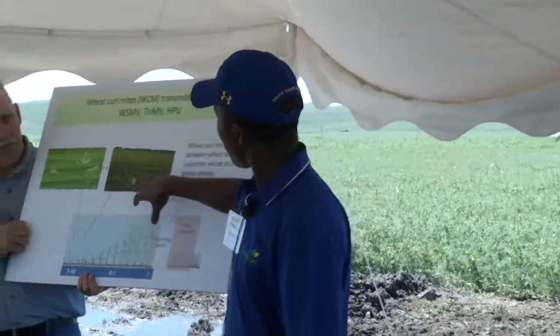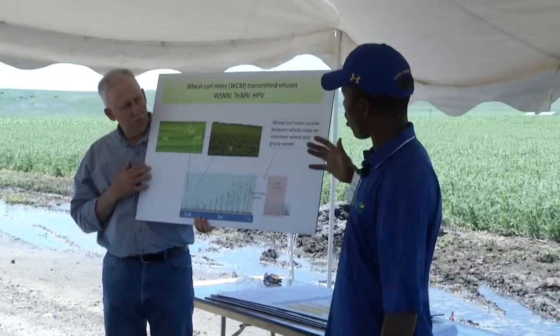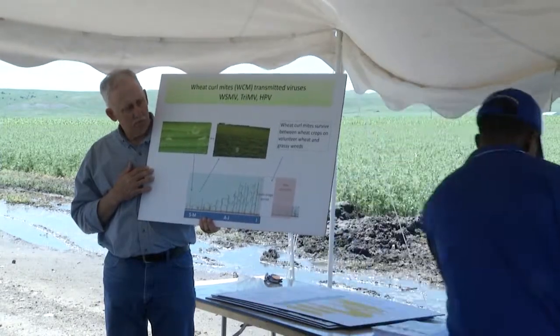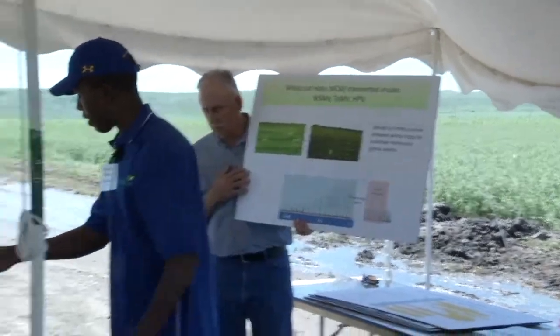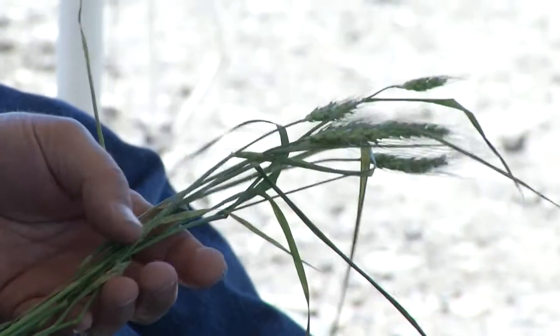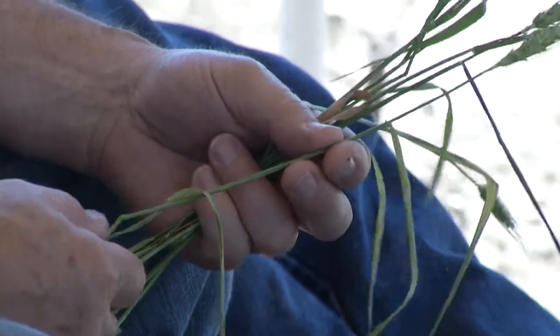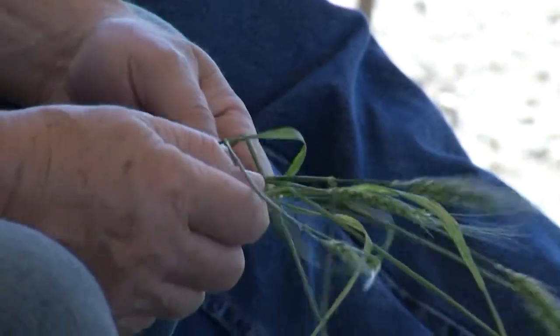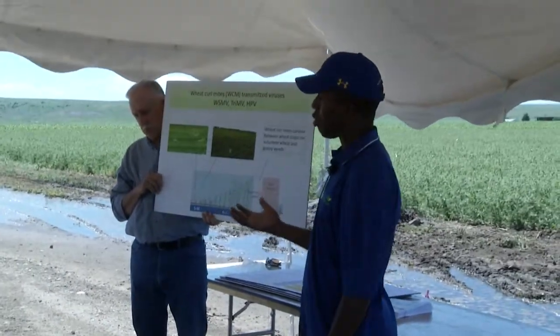So this problem is usually caused by 3 viruses. And I got some plants to show you. These are tillers that are infected by the virus. You can see how they look so stunted and weak, and all the leaves on the plants are going to have these symptoms, the mosaic and the streaking on the leaves. We have seen cases where wheat streak and other viruses can cause up to 90% yield loss.